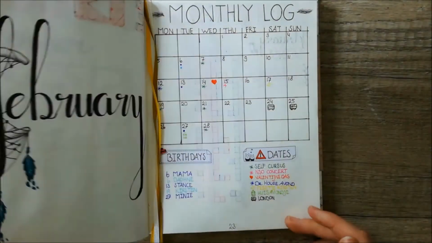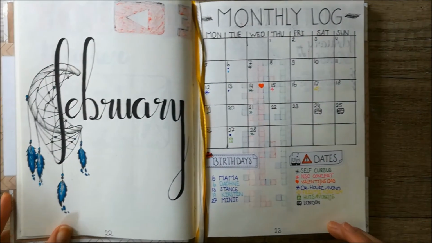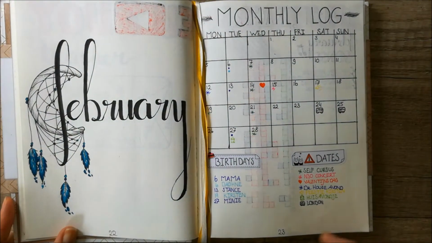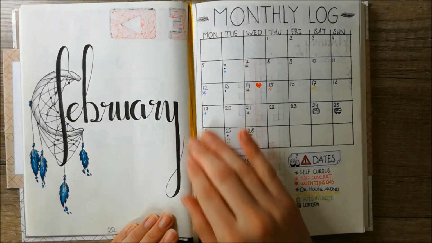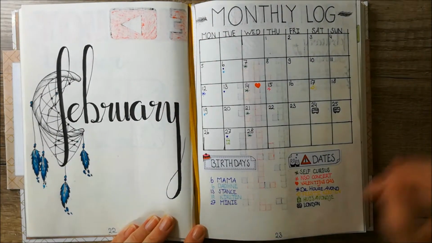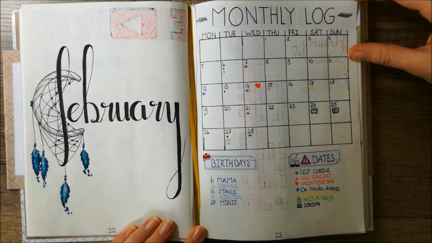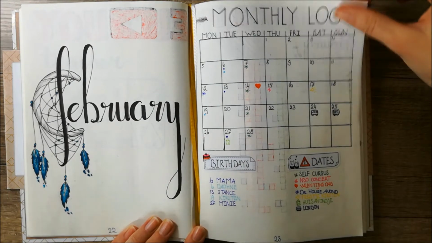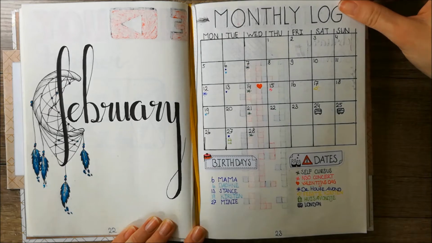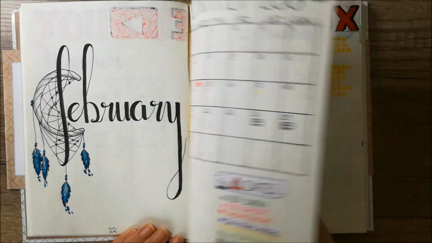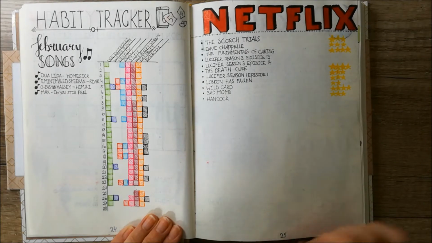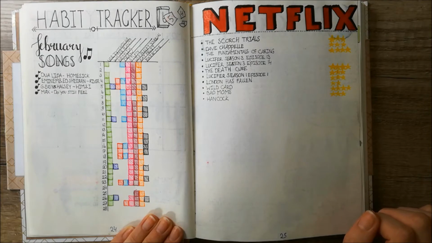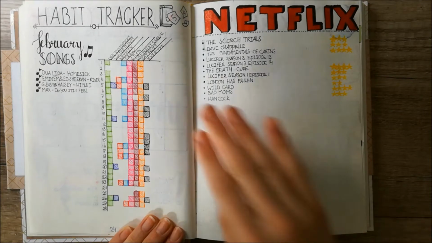Before we start working on our pages for March, let's have a look at what I've made in February. I started off with a banner page to introduce the new month, and next to that I've made a monthly log to have an overview of all the days in the month and to write down some important dates and birthdays. On the next two pages I have a habit tracker where I keep track of my habits and what songs I like to listen to in February.